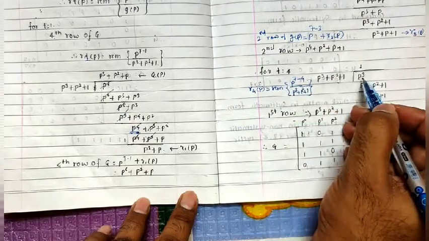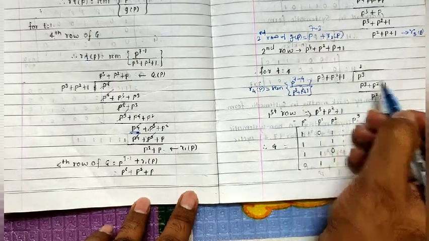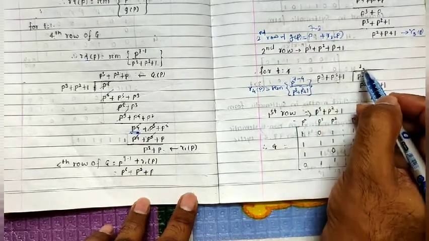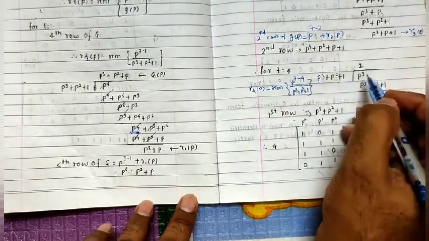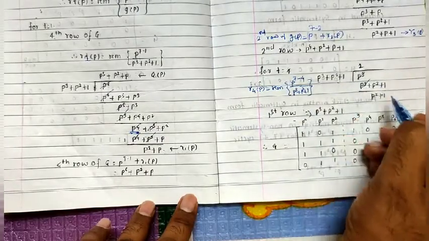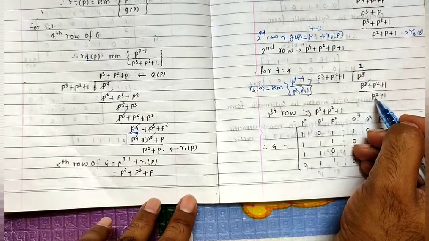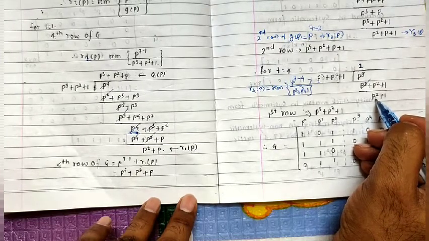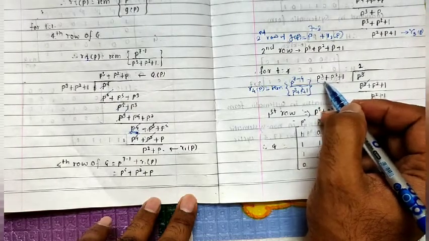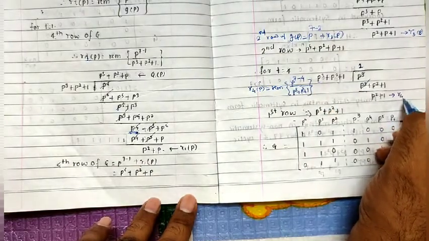So let us make the division p cube by p cube plus p square plus 1, which is the generator polynomial. So since p cube here, it means we will have to multiply this by 1 only. So 1 into this will be p cube plus p square plus 1. P cube will be cancelled. So what will be left? P square plus 1. No more division possible, as the highest power of this remainder is less than the highest power of the denominator. So this is what R4 of P is.